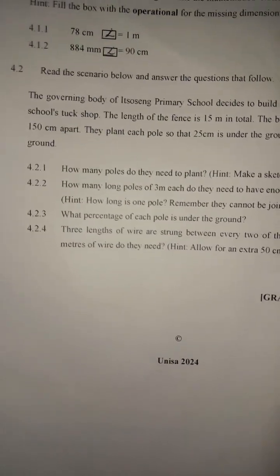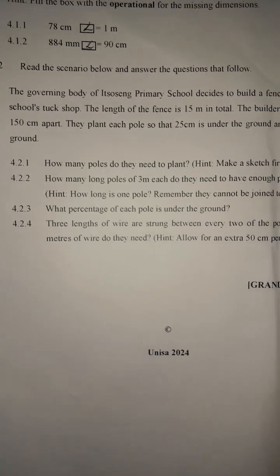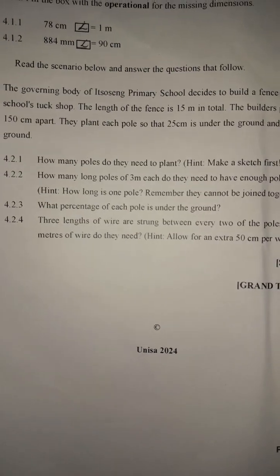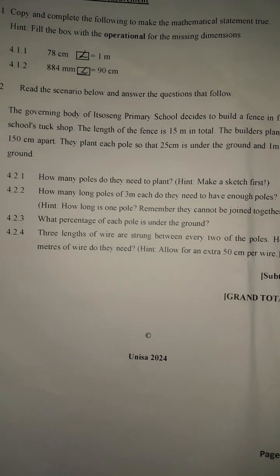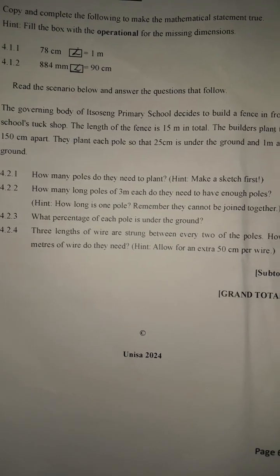So feel free to comment. Remember, there's always room for learning, guys. Then that was 4.1.1 and 4.1.2. So that was 3 marks actually.